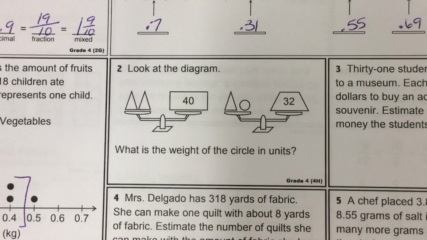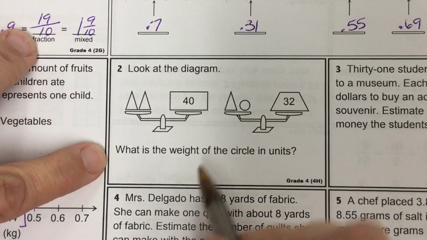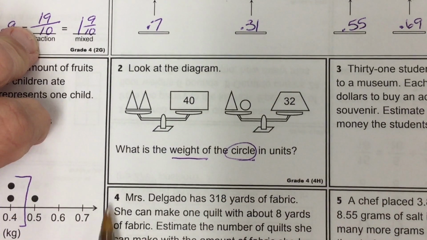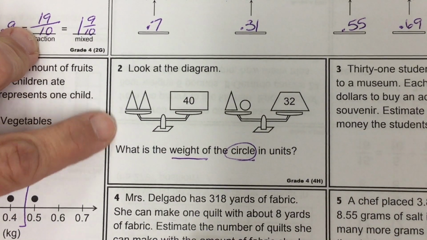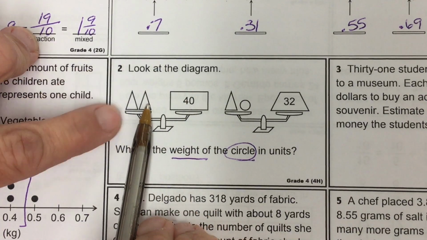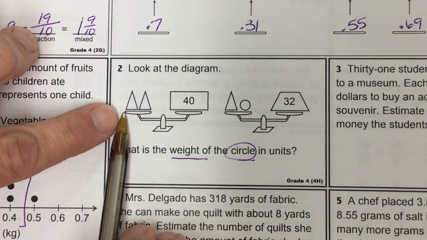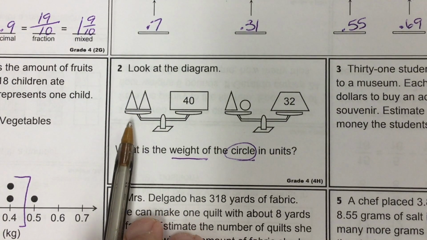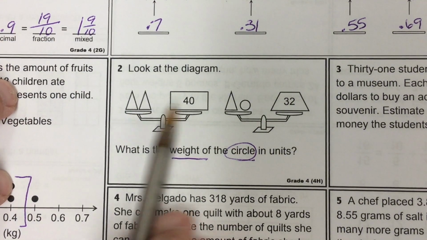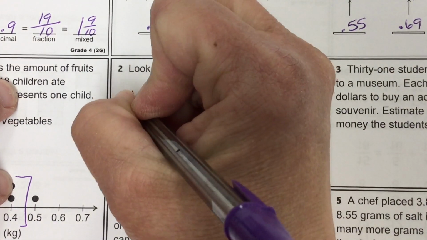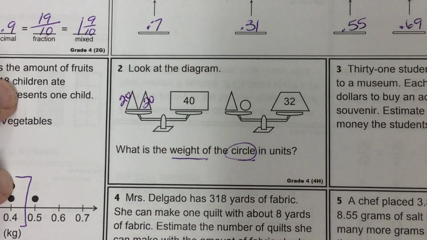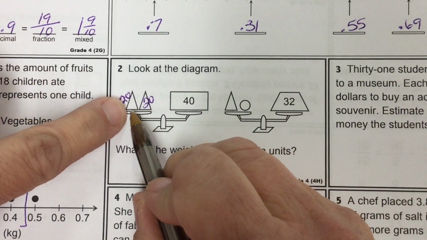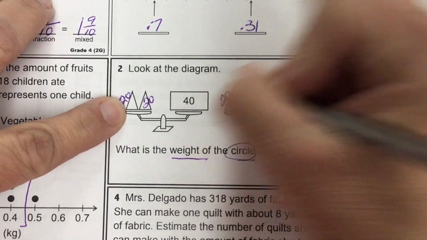All right, number 2, look at the diagram. What is the weight of the circle? Okay, we want to know the weight of the circle in units. Well, the rectangle is 40, and there's 2 pyramids over here. If there's 2 of them, we're going to just split it in half. So if this is 40, that means each one of these is going to be 20 units. Which means if there are 20 here, this one is going to be 20.